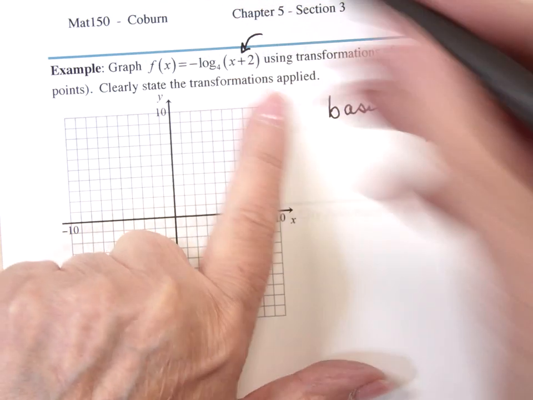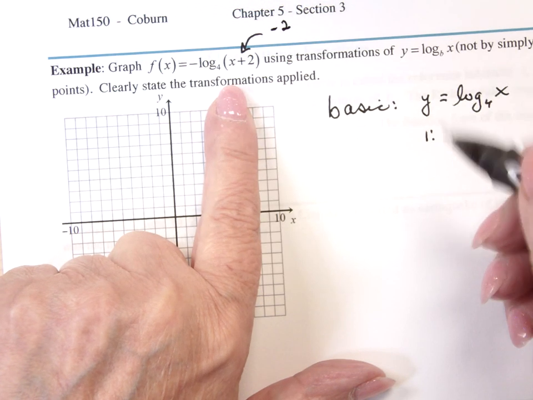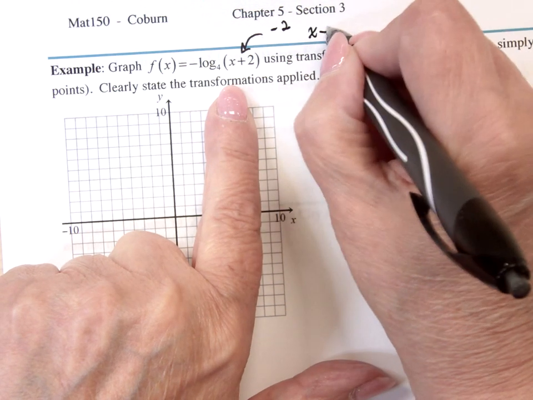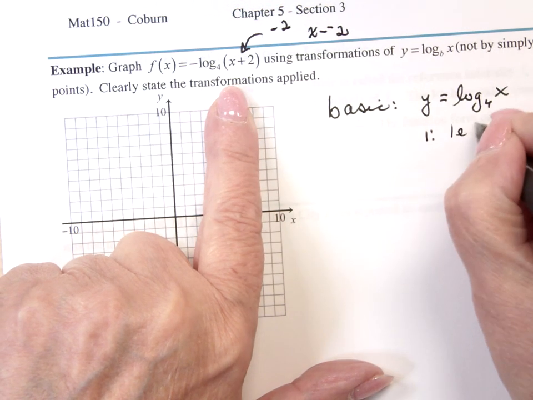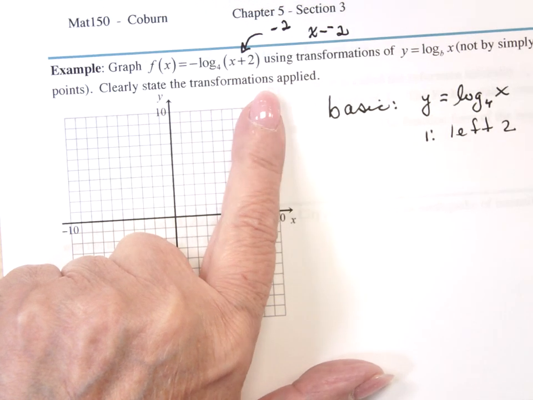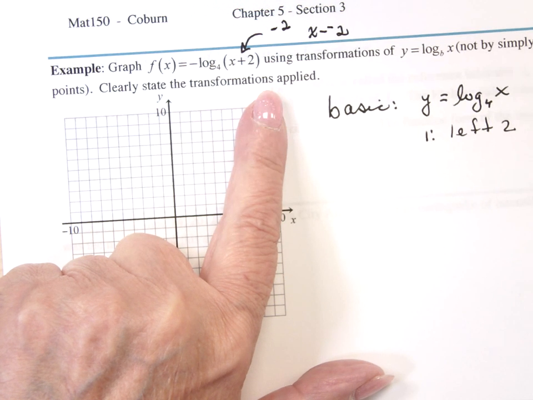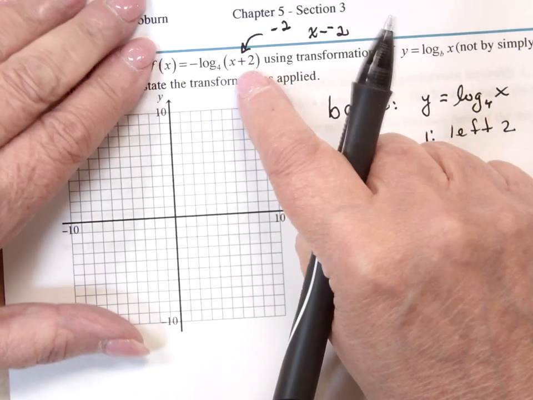It's left 2, right, because this is x minus a minus 2, that's how you got the plus. So this is going to be left 2. We're describing the transformation, clearly stating the transformation applied. For me, it's easy to make a list, because then I know how I'm going to transform the function. And then I'm done on the inside. They've not done anything more to me.